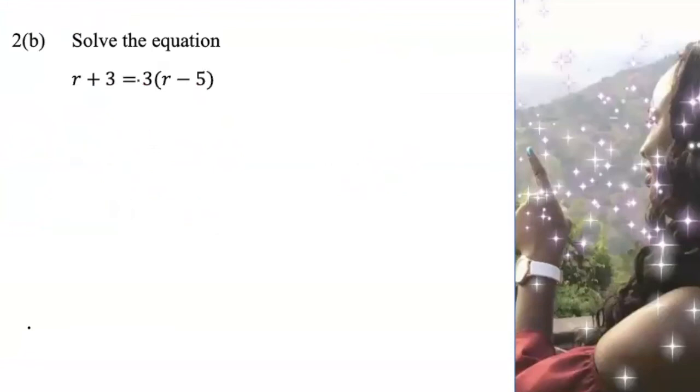Solving this equation, the first thing I'm going to do is clear the brackets. So 3 times r, and then 3 times minus 5. So let me rewrite r plus 3, then expand. 3 times r, that's 3r. Then 3 times minus 5, that's minus 15. Now we're going to group like terms.